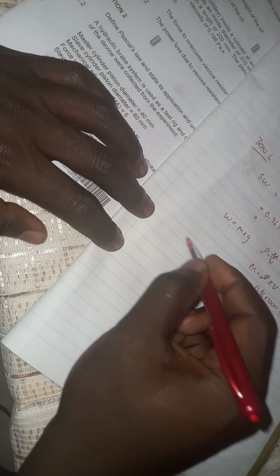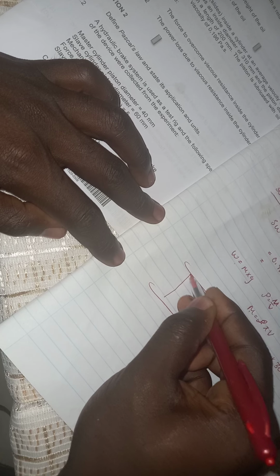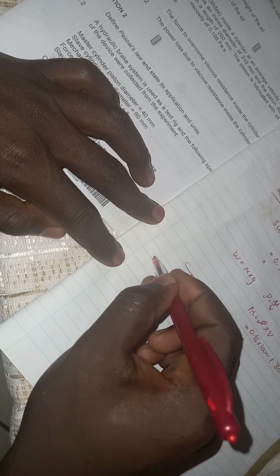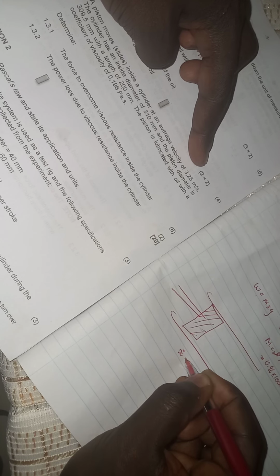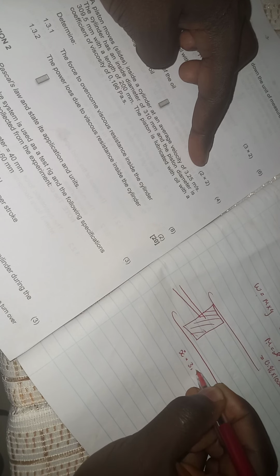So we can put this one like this. We can say we have this, our piston. Let's put our rod here. This is our piston like this. They say now you are having this piston here moving at this speed, which is 3.25 meters per second.